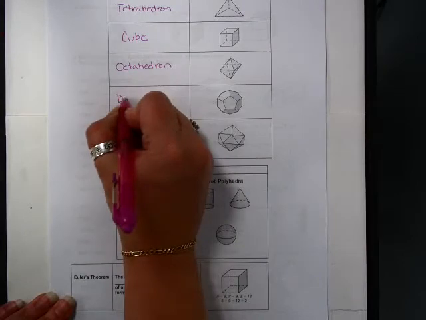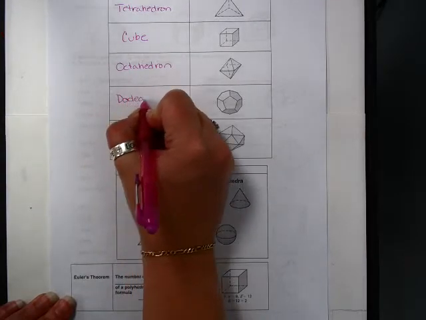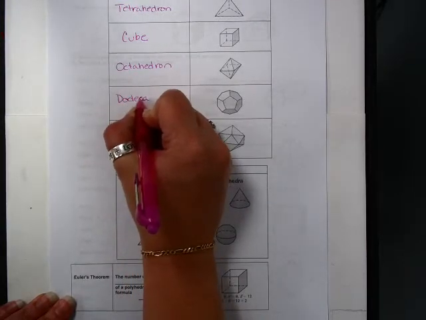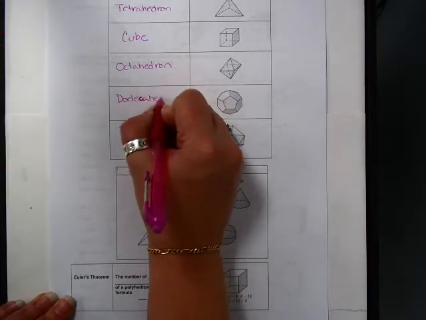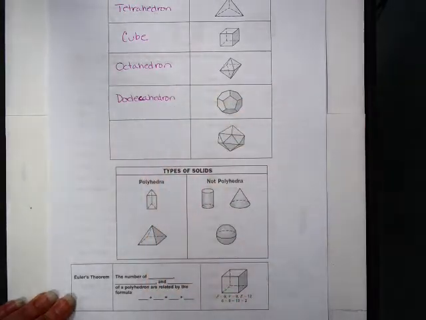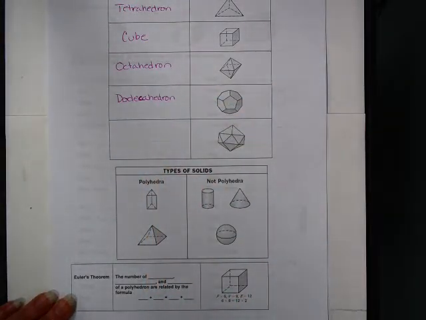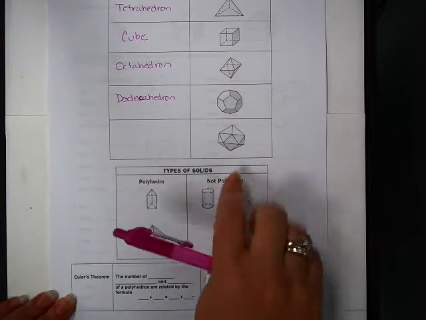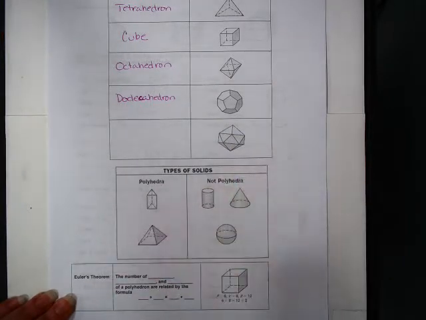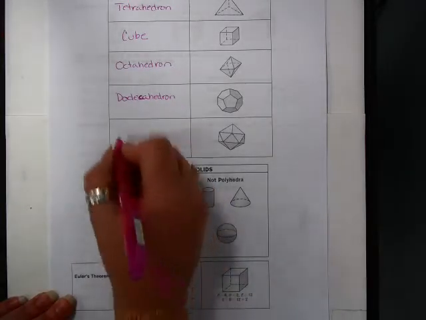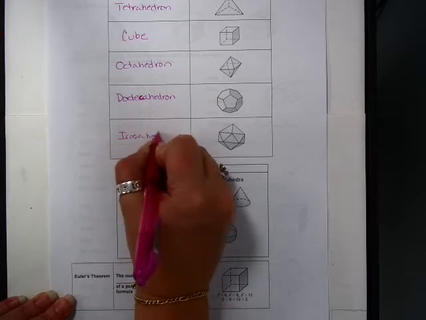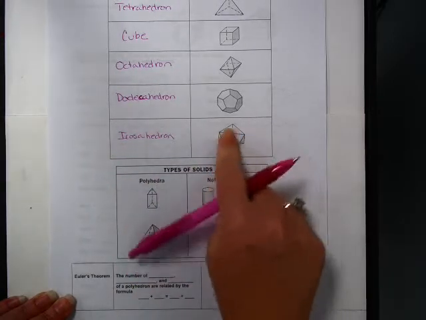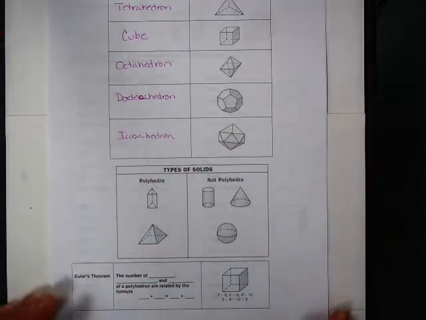So dodeca, D-E-C-A, hedron. Dodecahedron. Okay, and this one, that's going to be very hard because we have just a picture to look at. This one we call the icosahedron. And again, it's made all of the same shapes. It's all made of triangles.